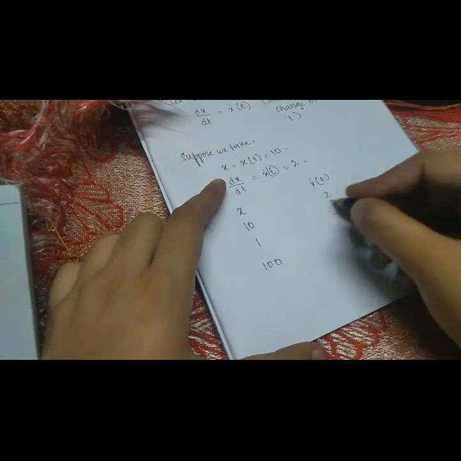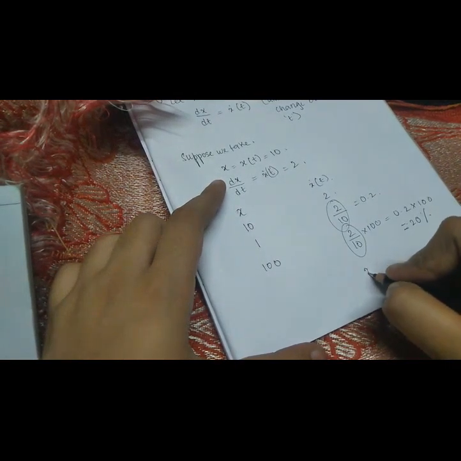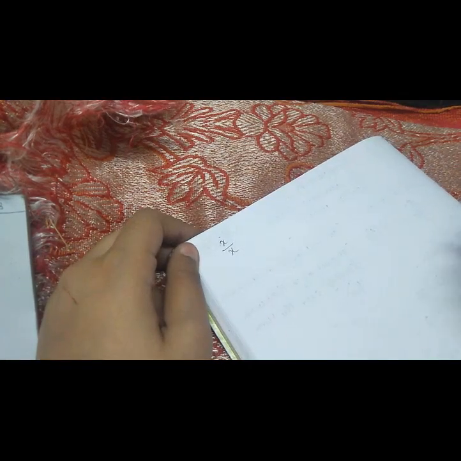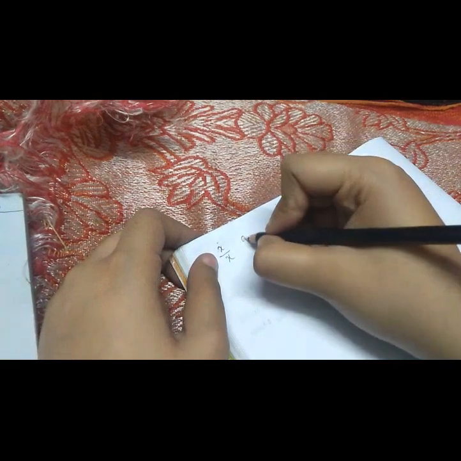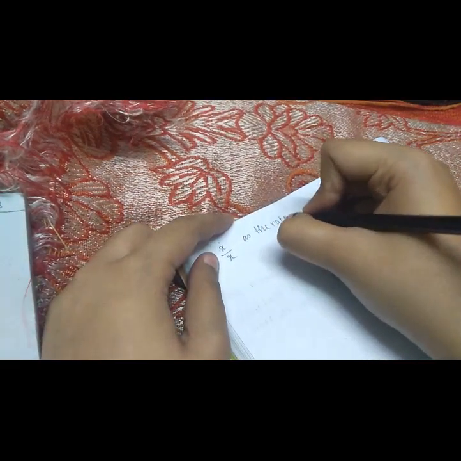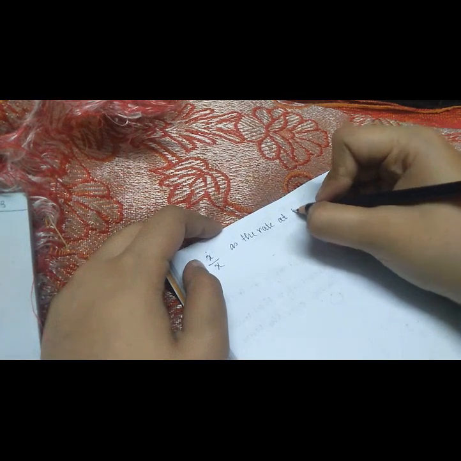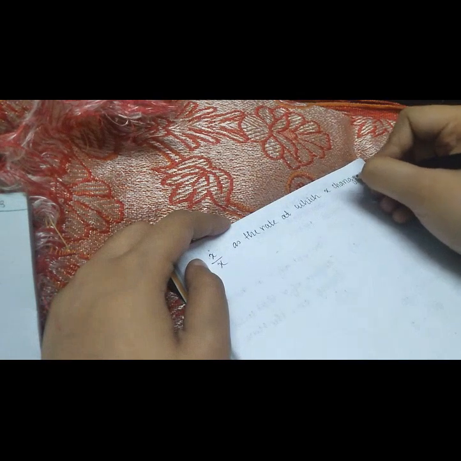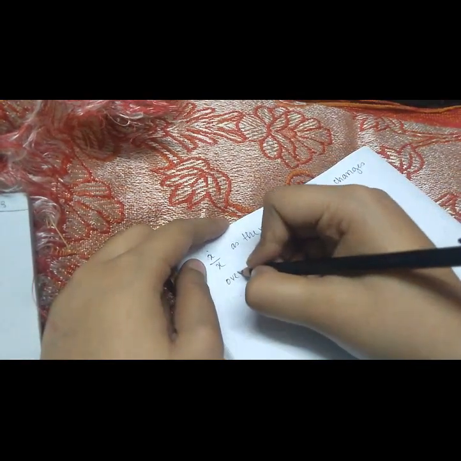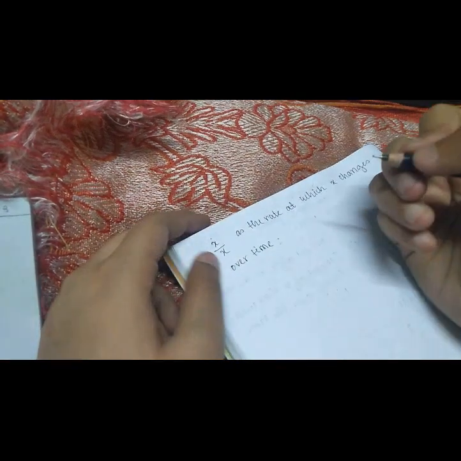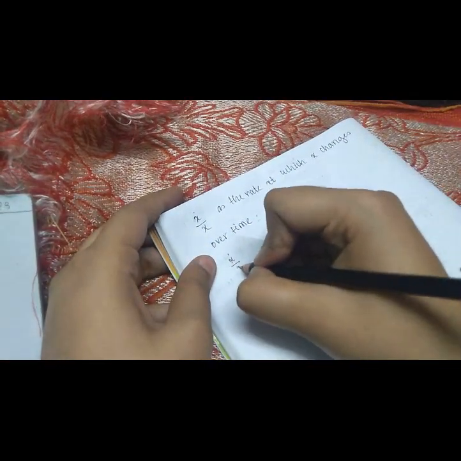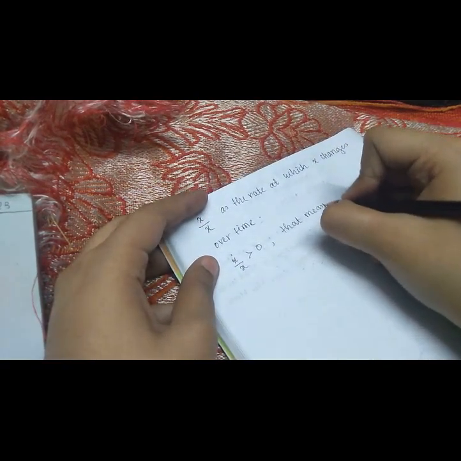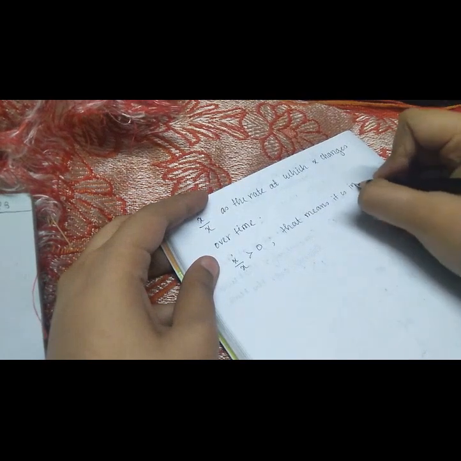That means these all are actually x dot by x, right? So we can state this as the rate at which x changes over time. Suppose if x dot by x is greater than 0, that means it is increasing.